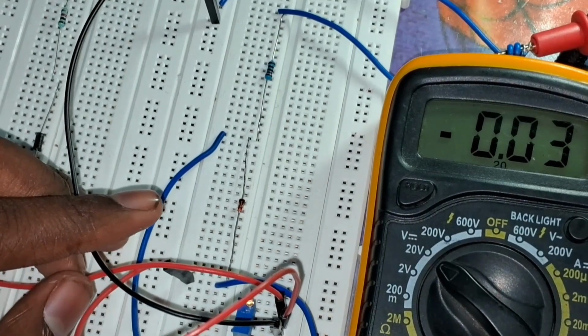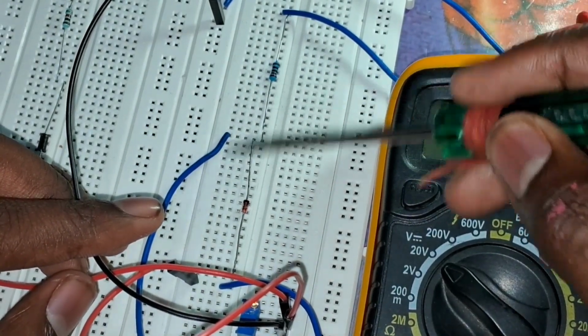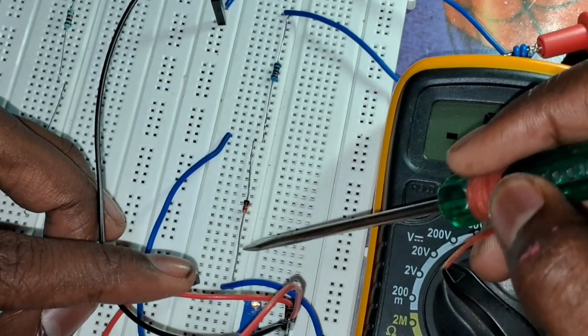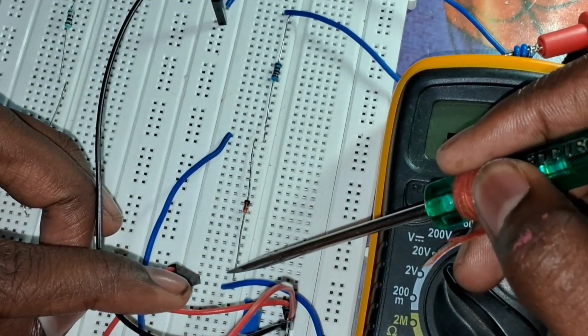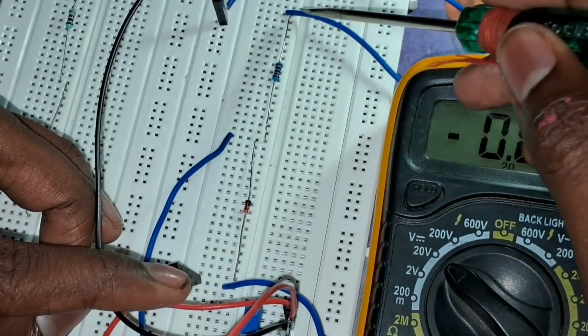For measuring the VI characteristics of the Zener diode, I connected a 200 ohm resistor in series with the Zener diode. This is the anode of the Zener diode, so I connected it to the positive supply, and this is the ground.